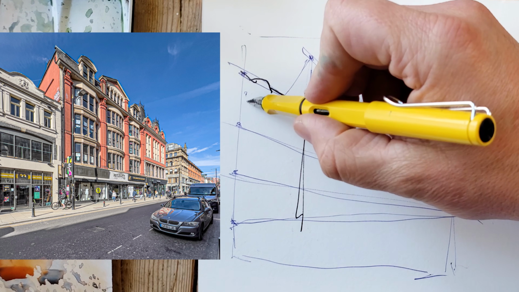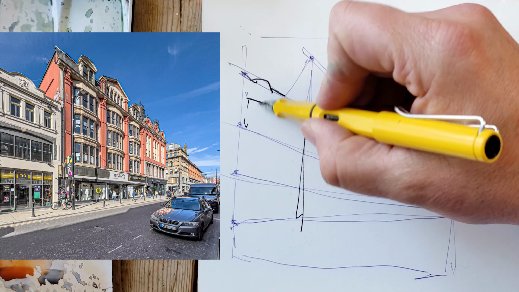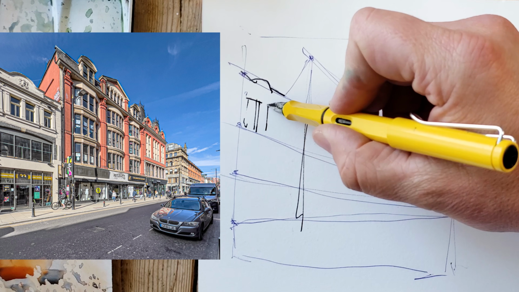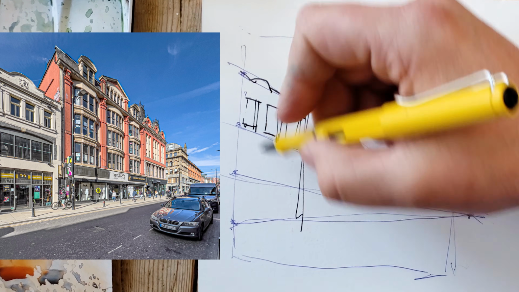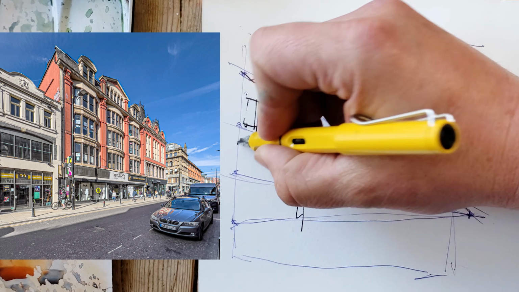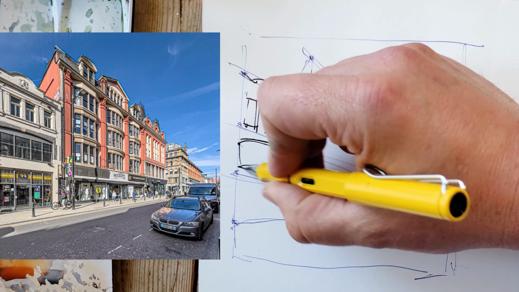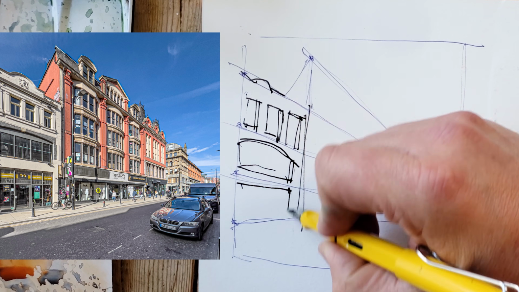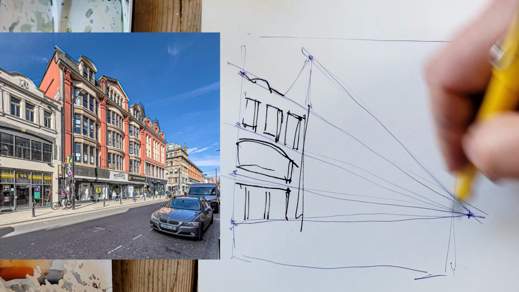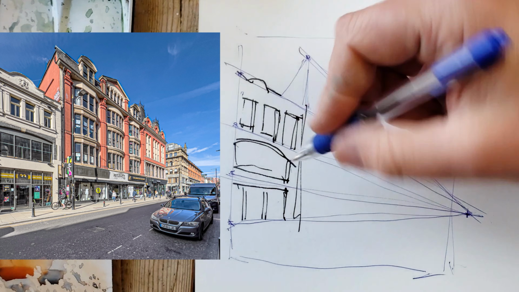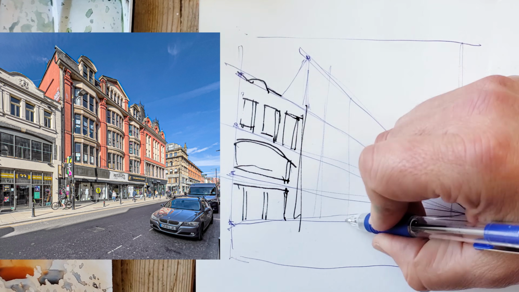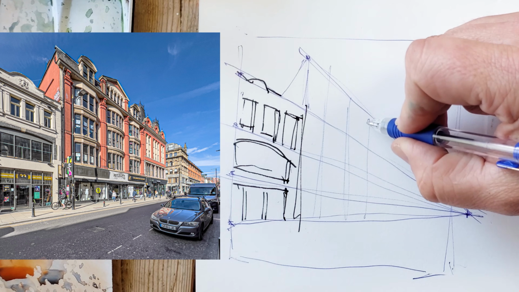Here, and yes, there's some windows, and you're going to see that side of the window there. And now this one comes across like that. And then we have the shop front down here. Now all these lines are doing this, so you can split them up into, like, there's a bay window.